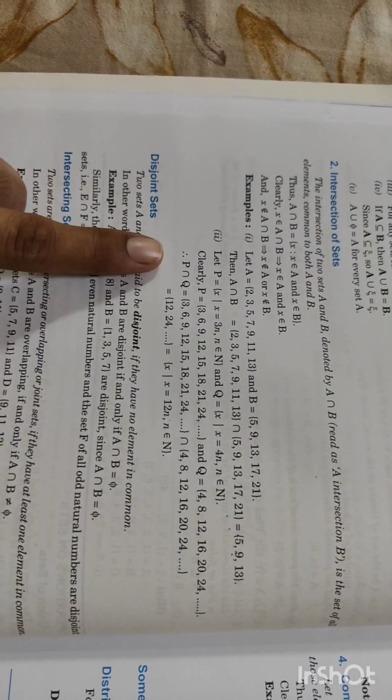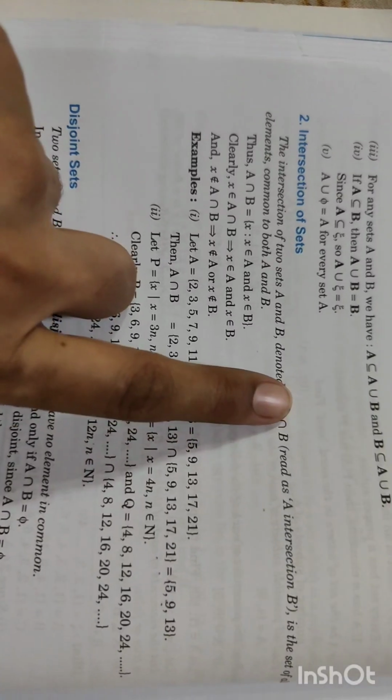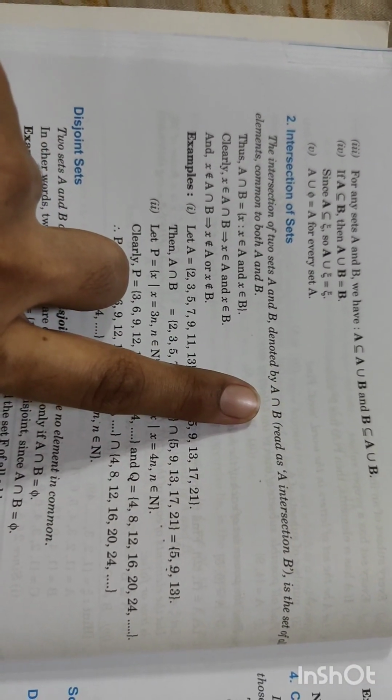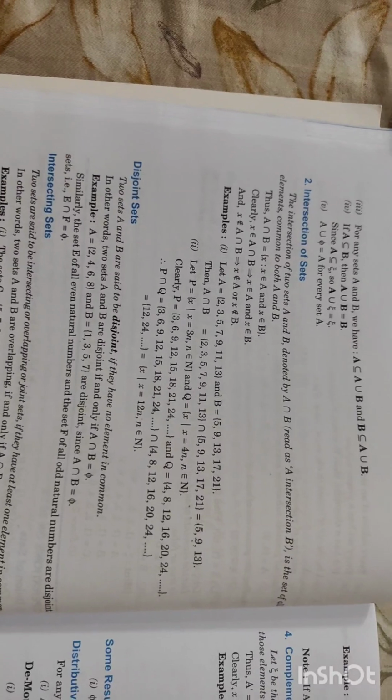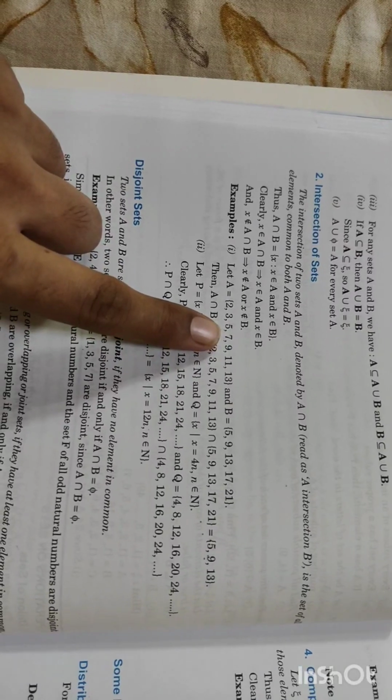Now intersection of sets. The intersection of two sets A and B is denoted by the upside-down union sign between A and B. Okay, this is upside-down U, which is read as A intersection B. Now what is A intersection B? A intersection B means the set of all elements common to both A and B. We have to write only common elements, not all like in union.